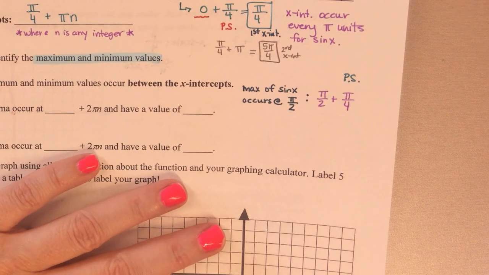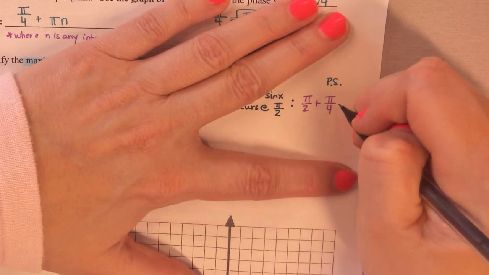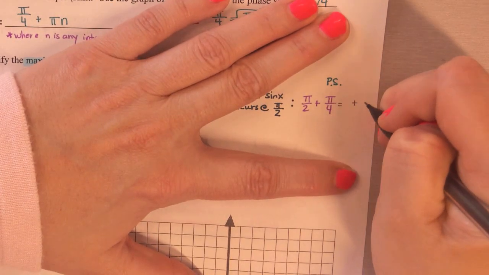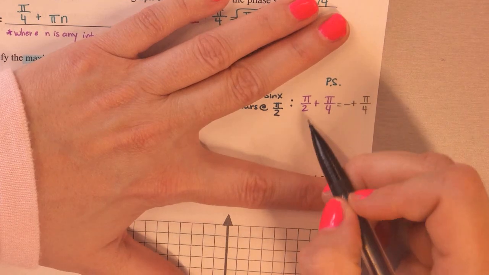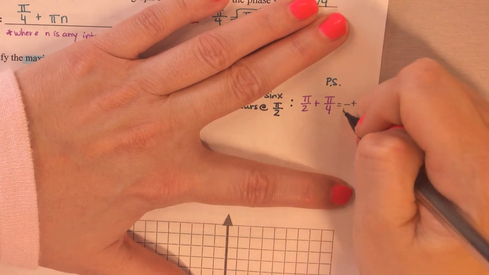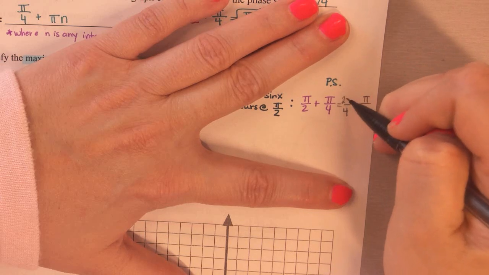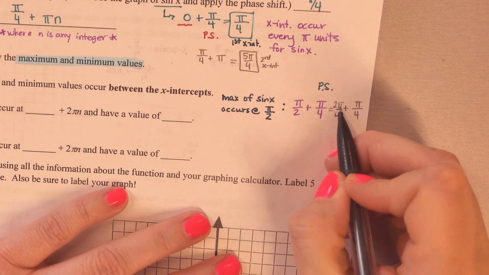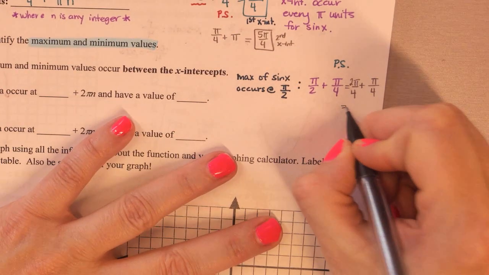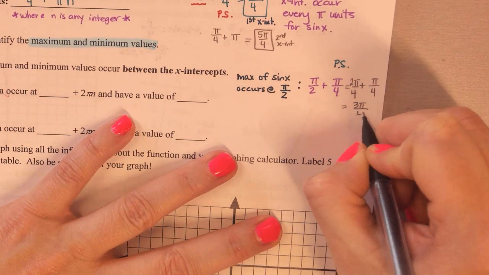Alright, so we can get common denominators. What would our common denominator be for this one? 4. So pi over 4 would stay. Pi over 2 would become what? 2 pi over 4. Yes. And then really we're just adding these like fractions. 2 pi plus pi is? 3 pi over 4. Yeah.